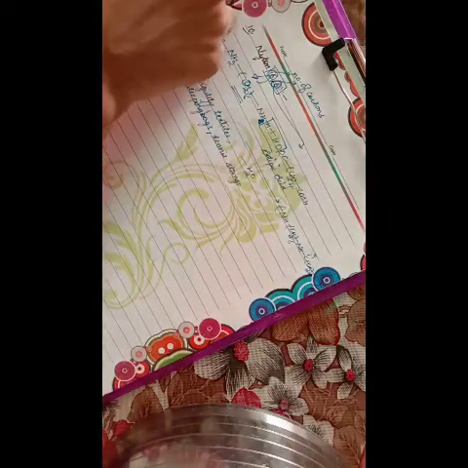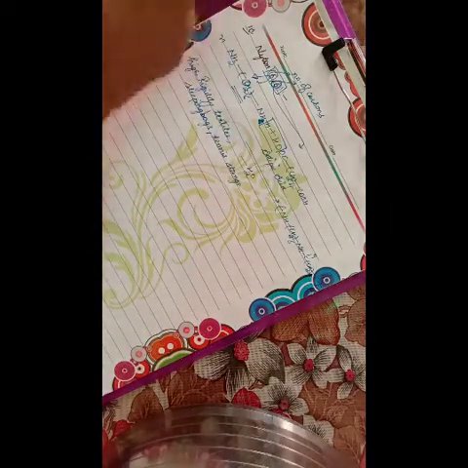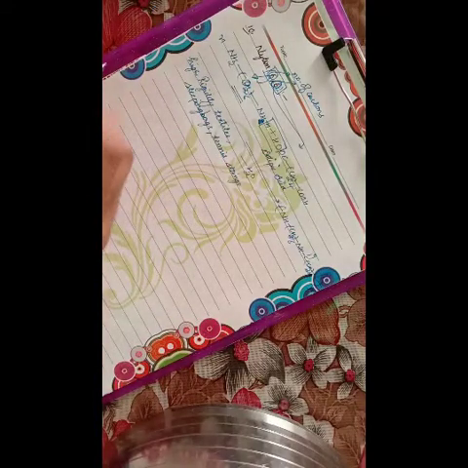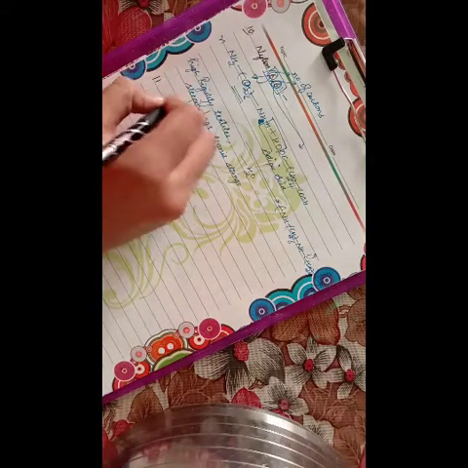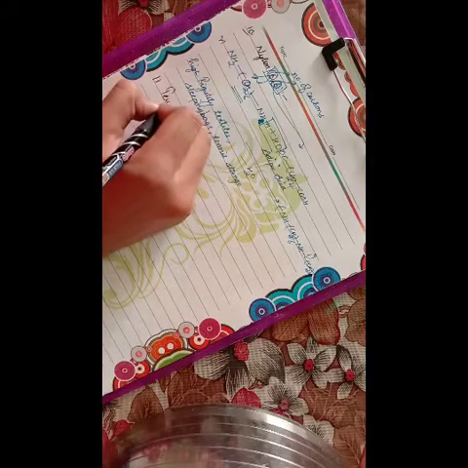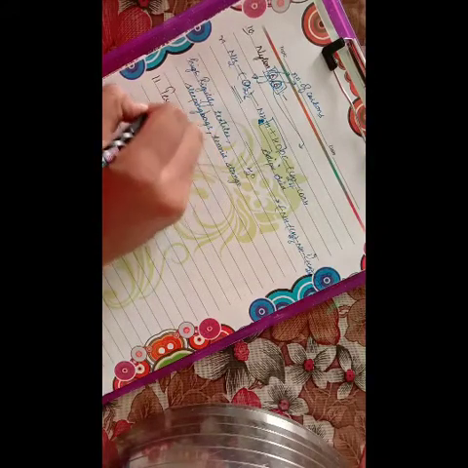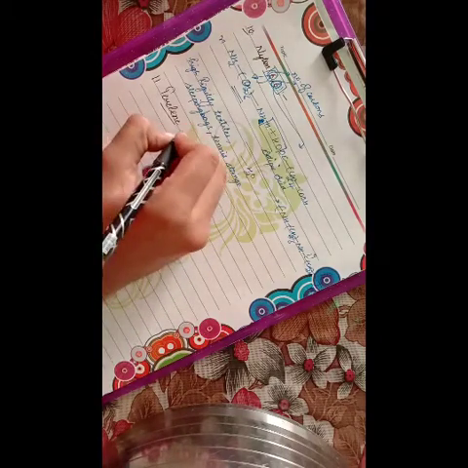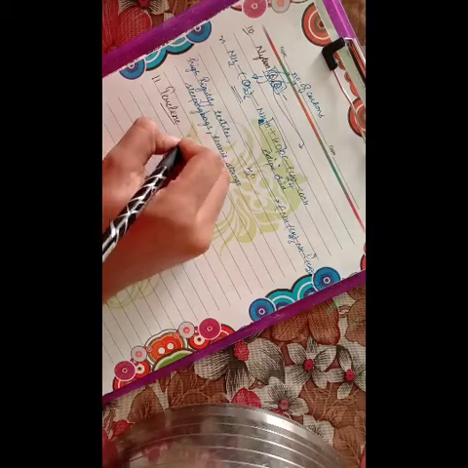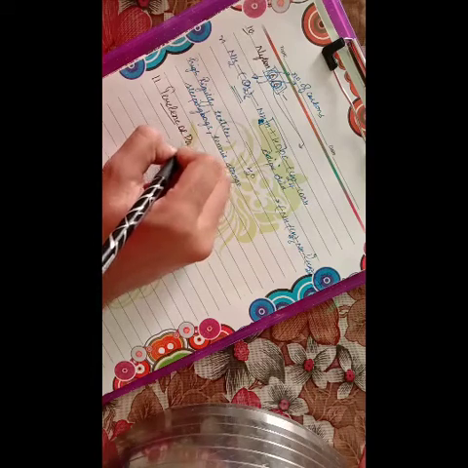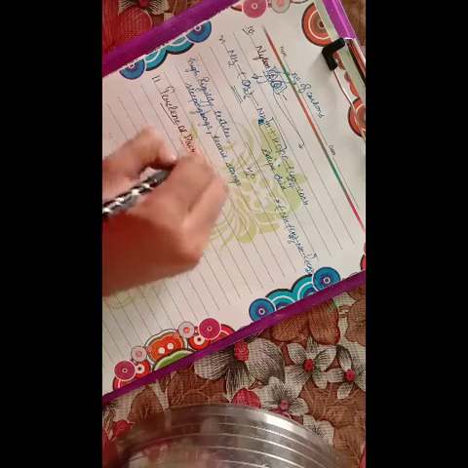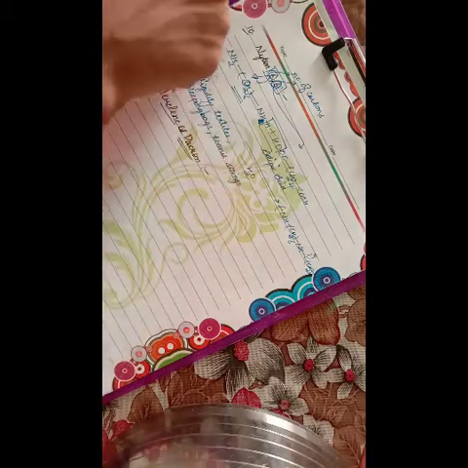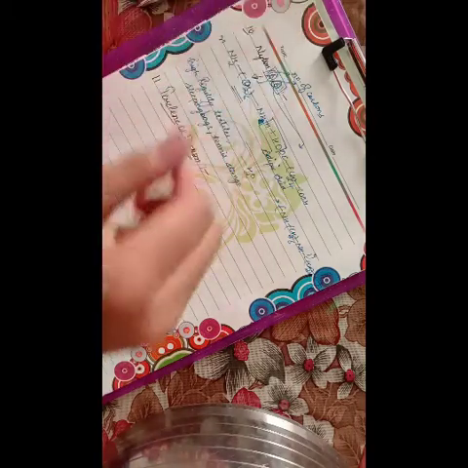Now we will come to another polymer, that is terylene. Now we will write the terylene, which is also known as Dacron. Now you have to remember this polymer and also the monomers.